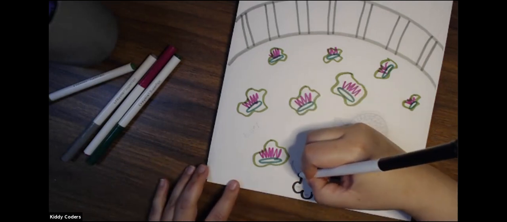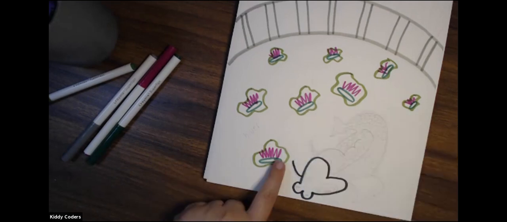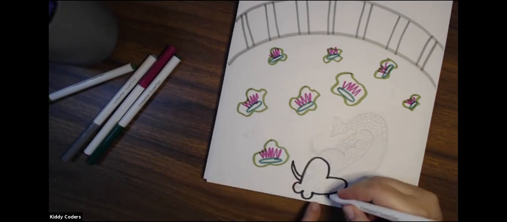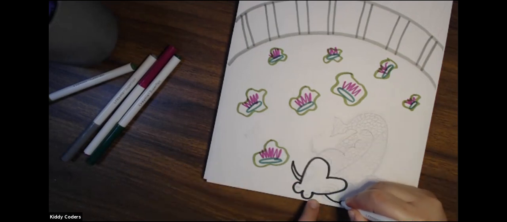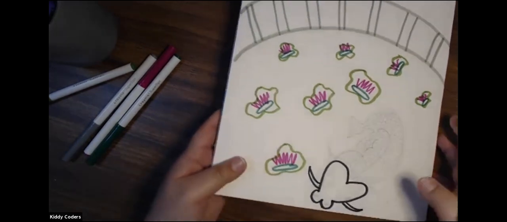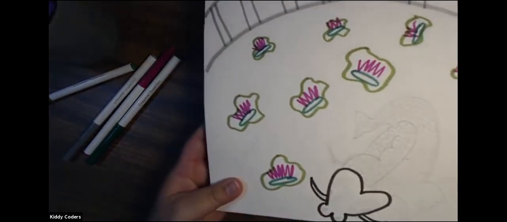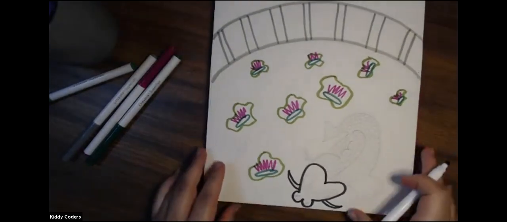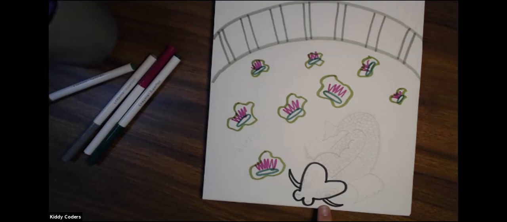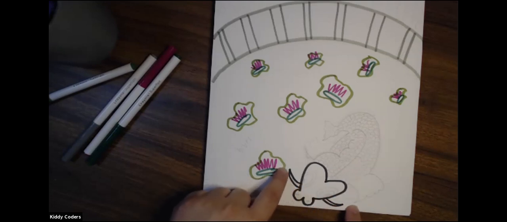We are going to bring a line up to a point, and bring it right back down. So now it's really starting to look like a koi fish. Or it looks like a tooth. Doesn't that look like a crooked tooth? It looks like a crooked tooth with really big whiskers.